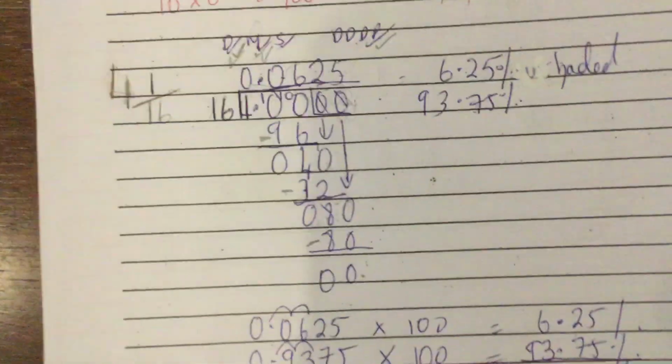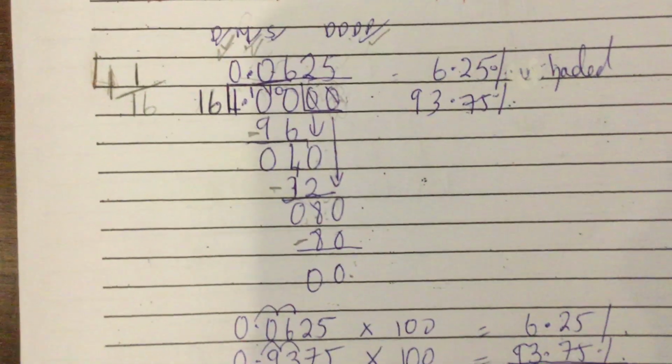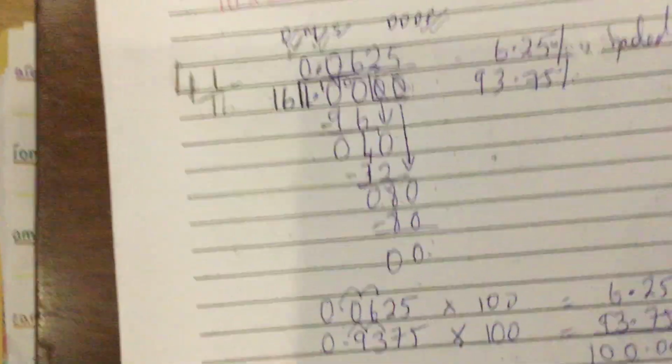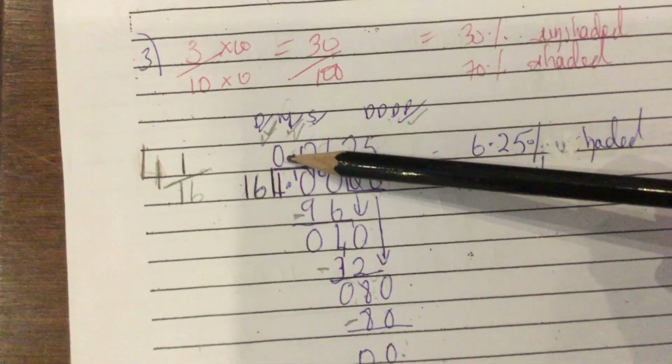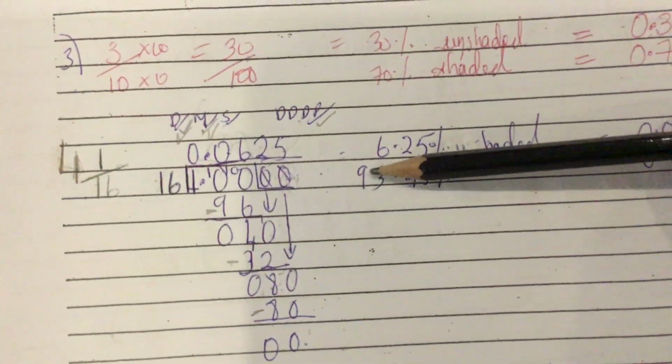0.625 is the answer. Don't be frightened by the value of the decimal. So 1/16 is 0.625. And 0.625 converted to a percentage: when we're multiplying by 100, because we're converting to percentages, it's 6.25%.